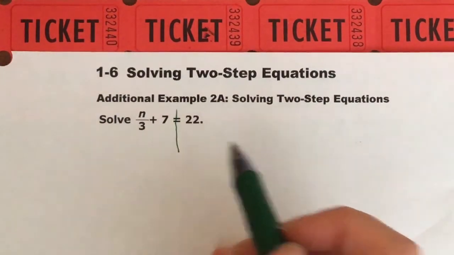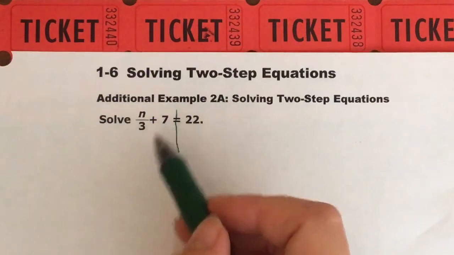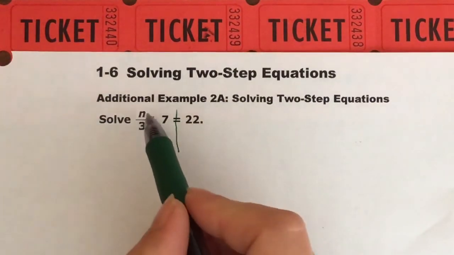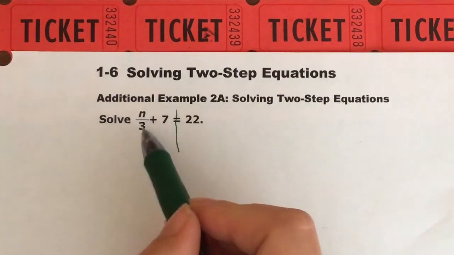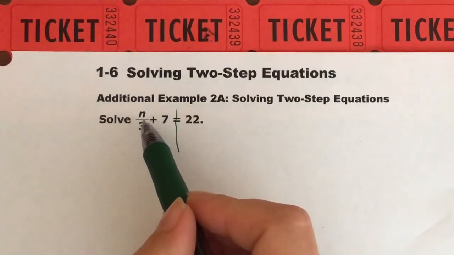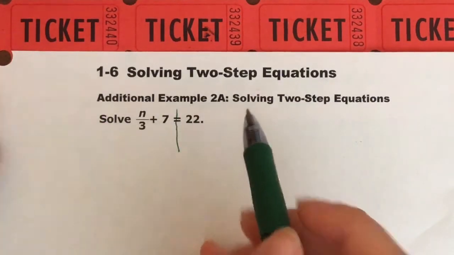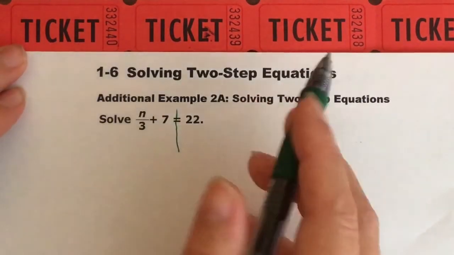So how do I know which one first? Do I get rid of the 7? Do I get rid of 3? Well, as a general rule, wherever n is, the number that's closest to n, like this is n divided by 3, you're going to save that one until last. So you're going to get rid of the outside bit.